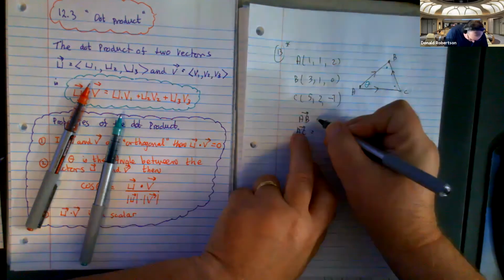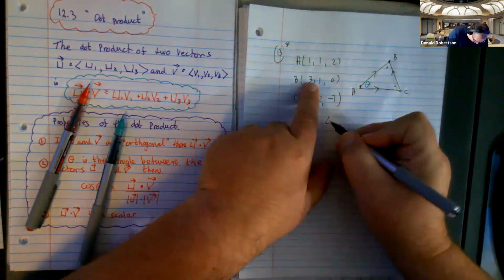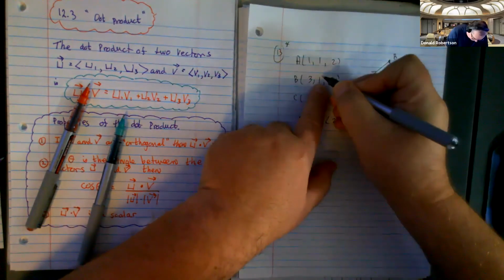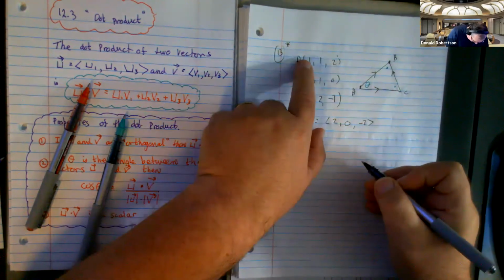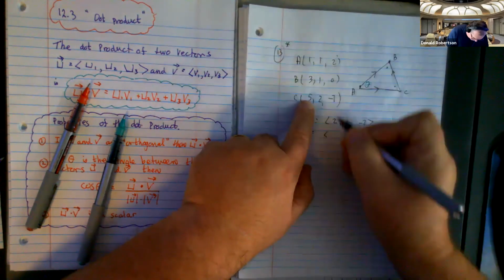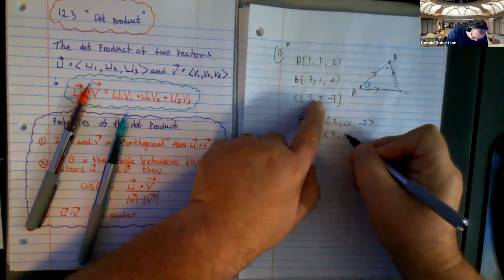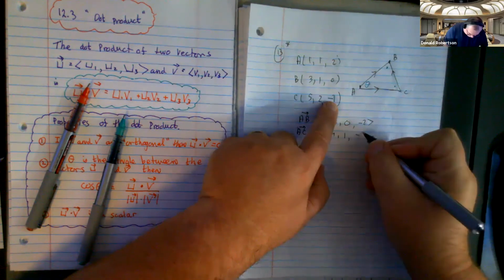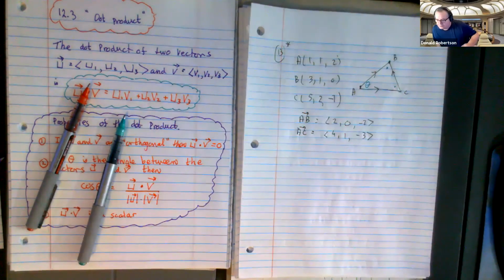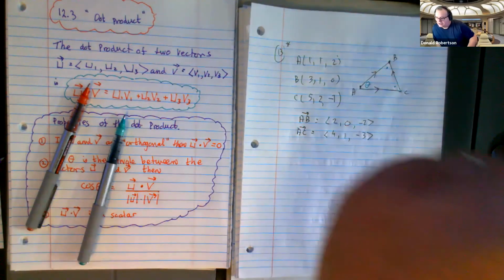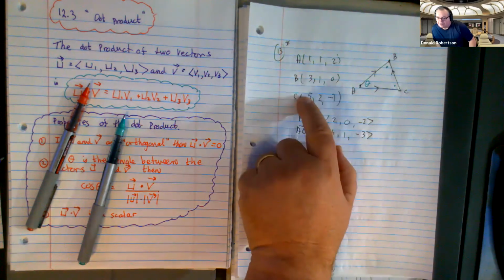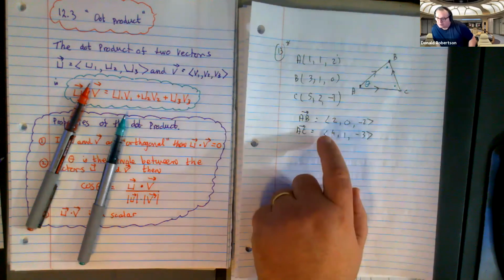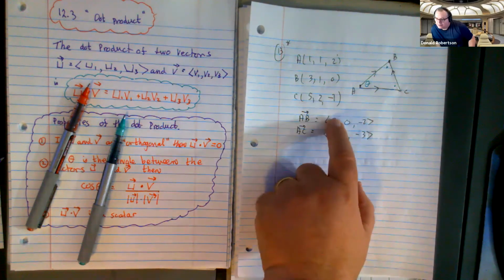Now, A to B is basically just 3 take away 1, 1 take away 1, 0 take away 2. Now, AC, 5 take away 1, 2 take away 1, -1 take away 2. Are you comfortable about second X take away first X, second Y take away first Y, second Z take away the first Z? You see, I'm saying, for instance, 5 take away 1 gets me 4, right? Are you comfortable about these two guys?